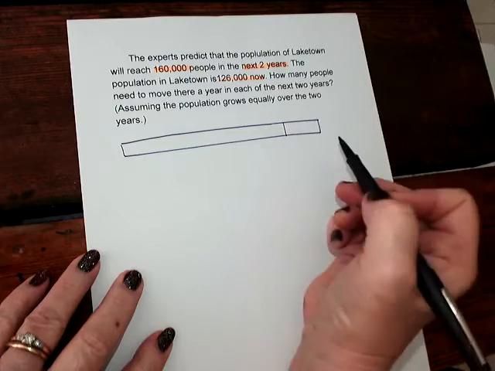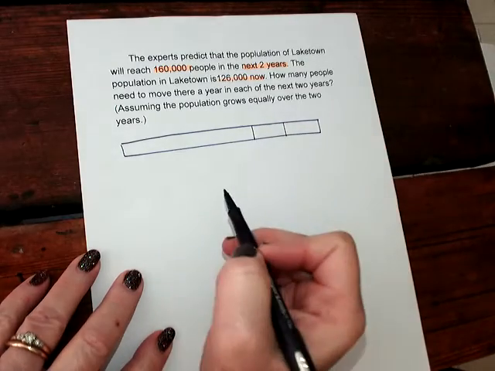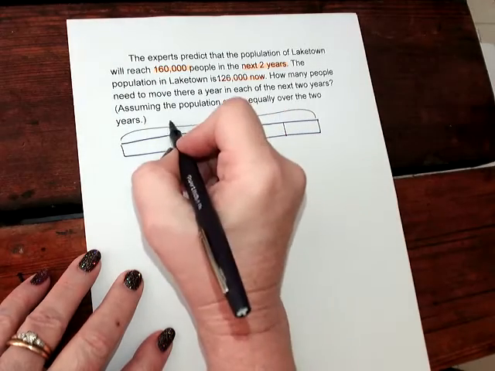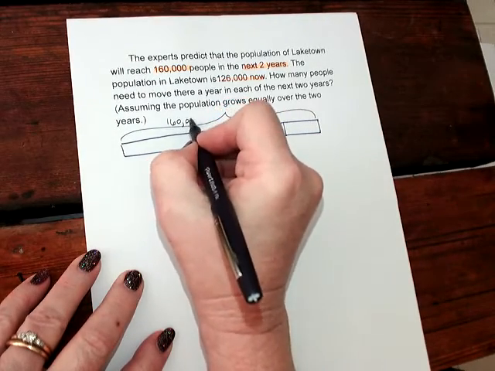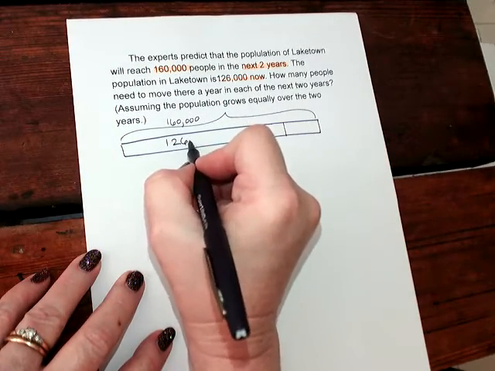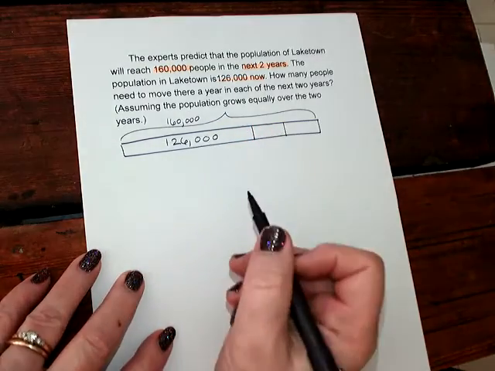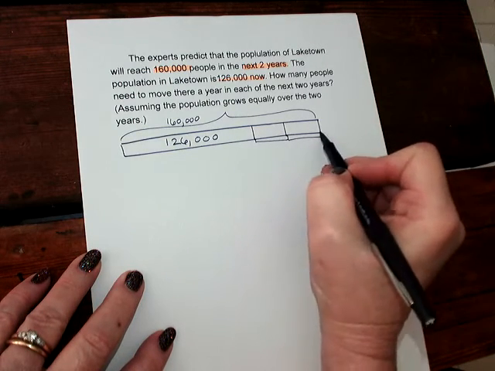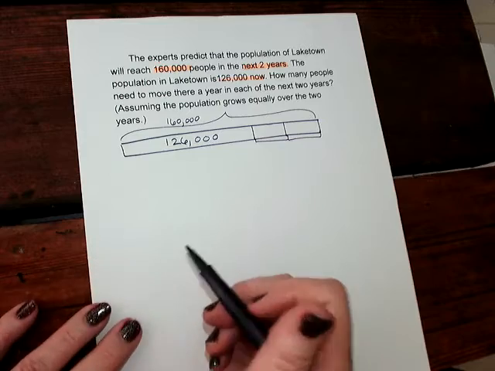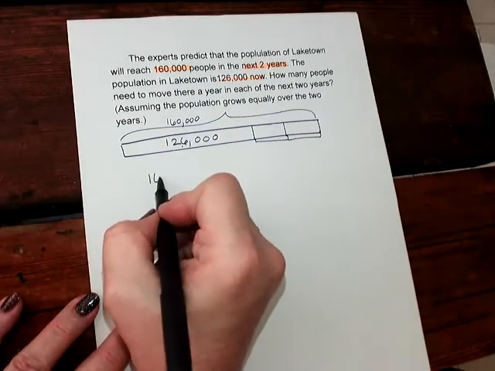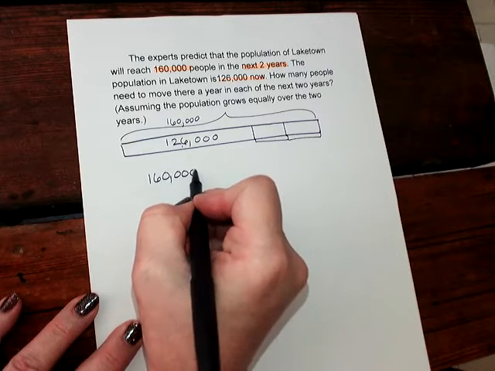So here's 1 year of growth, here's another year of growth, and that whole thing is going to be equal to 160,000. Right now, the population is 126,000, and I need to know how many people are going to come in this year and this year. So the first step I need to do is take 126,000 away from 160,000.